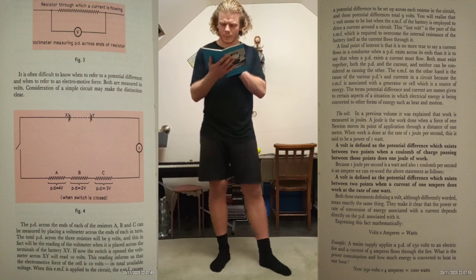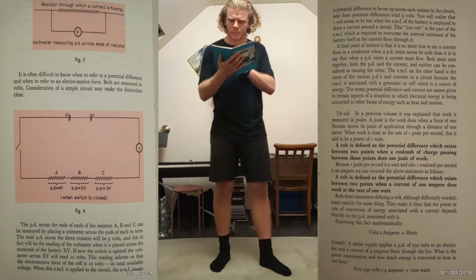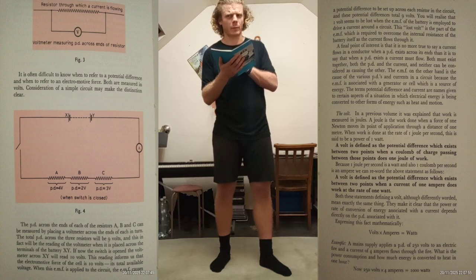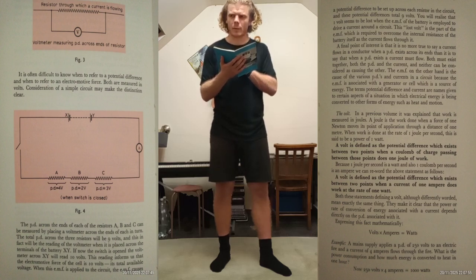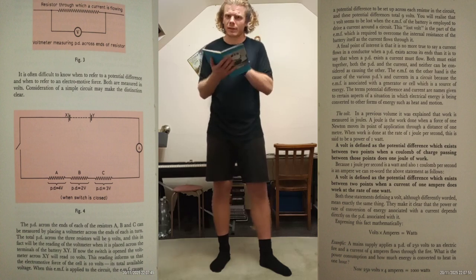Both must exist together. Both a potential difference and the current, and neither can be considered as causing the other. The current is not causing the potential difference. There has to be a resistor or something in the middle. Both must exist together, the current and the potential difference. If there's no current or no electricity at all, there is no potential difference.